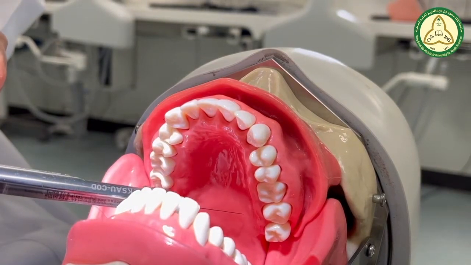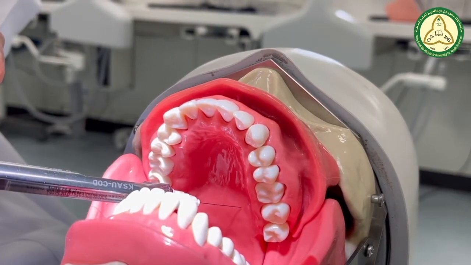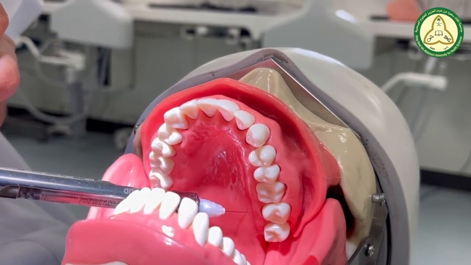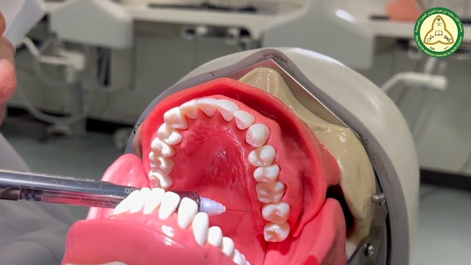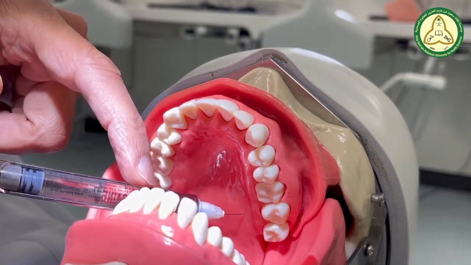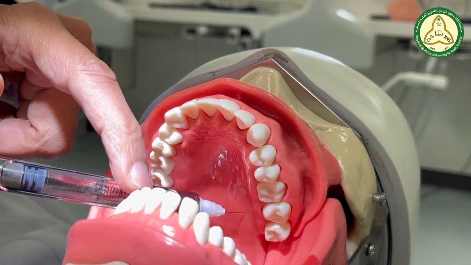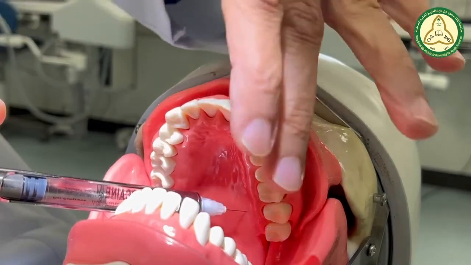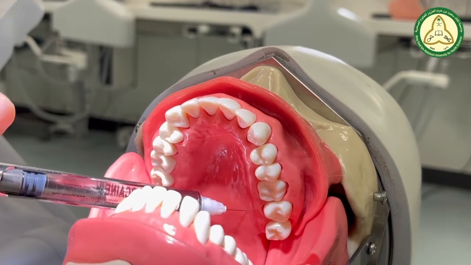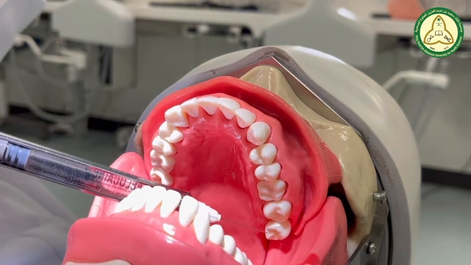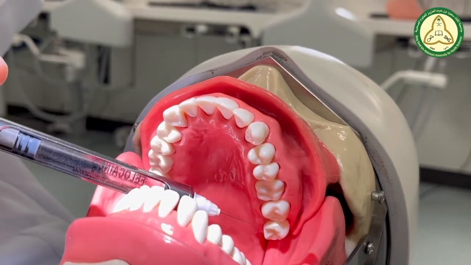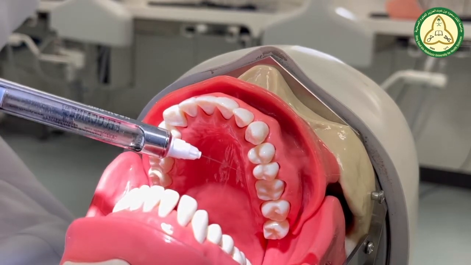in the area just distal to the second molar, until you feel the bone, and deposit about 0.5 mL of local anesthetic, almost 1/3 of the cartridge. One third of the cartridge is quite enough to anesthetize the greater palatine nerve. By this technique, the third molar, second molar, first molar, second premolar and first premolar, the soft tissue on this aspect will be anesthetized.